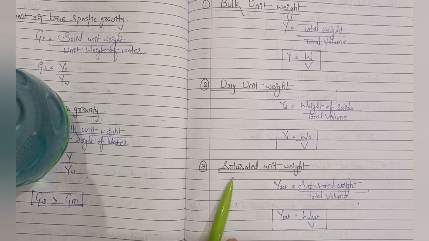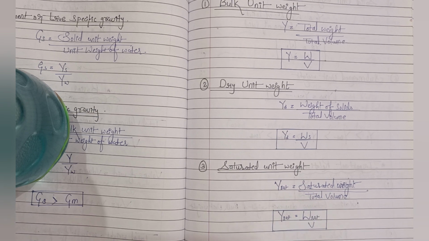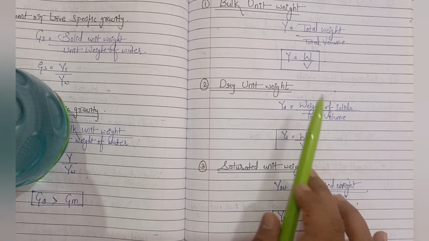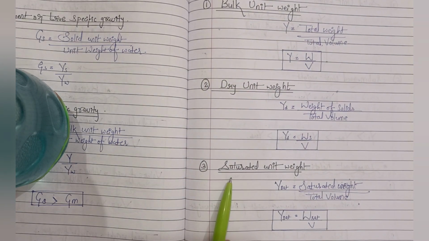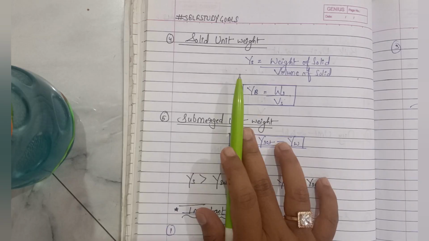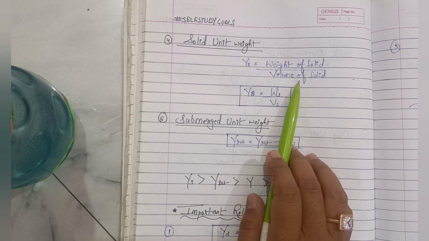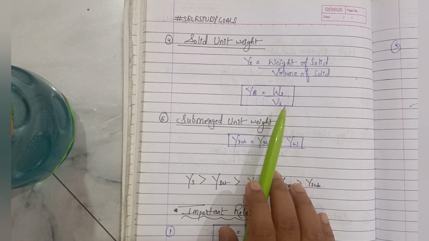Next is your saturated unit weight. Saturated unit weight is the ratio of saturated weight upon total volume. So for a dry unit weight, the weight will be weight of solid. For bulk unit weight, it will be total weight, and for the saturated unit weight, it will be saturated weight upon total volume. Your solid unit weight is a ratio of weight of solid upon volume of solid.